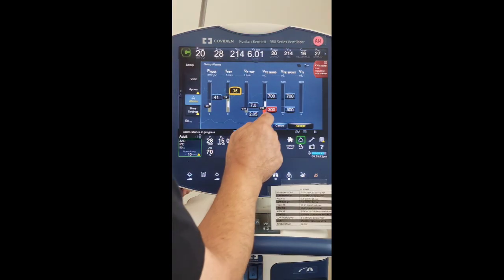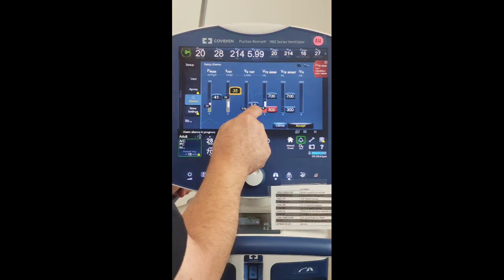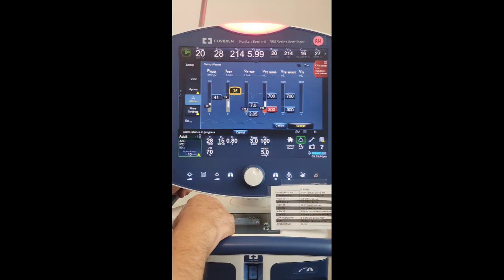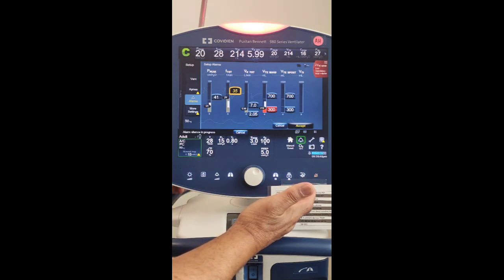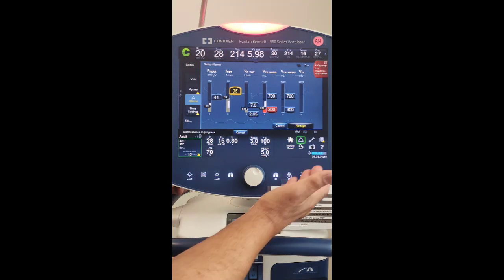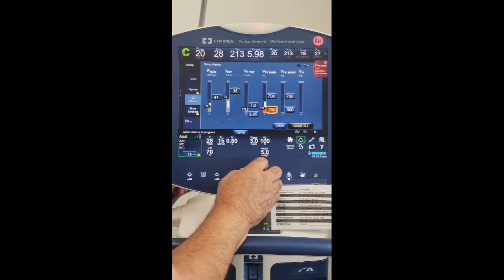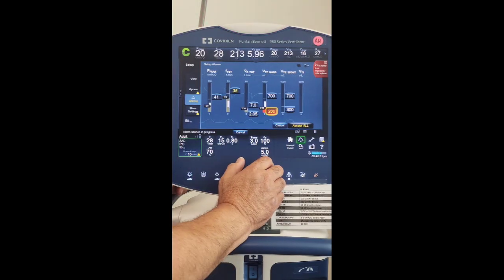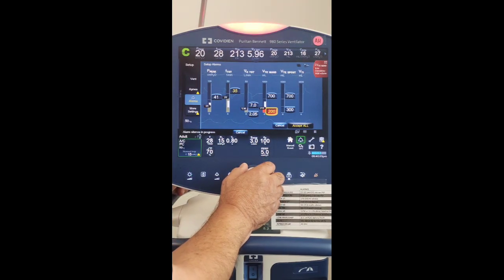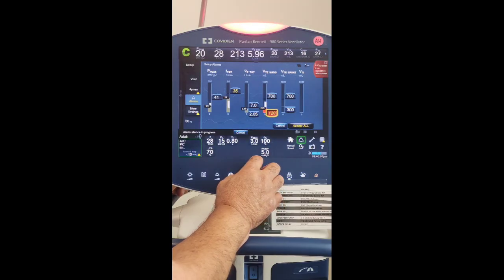Okay, and so tidal volume now, the baseline's 214. Well, you can't go down to 0. So we're going to have to at least go down, let's go down to 100. So this is where some variables are not exactly, we're going to go down to 113. Okay, 110.